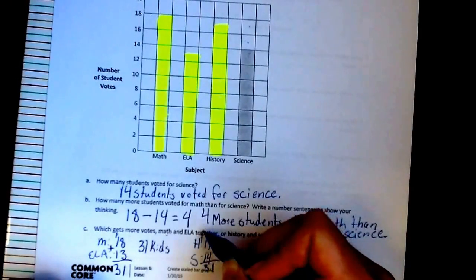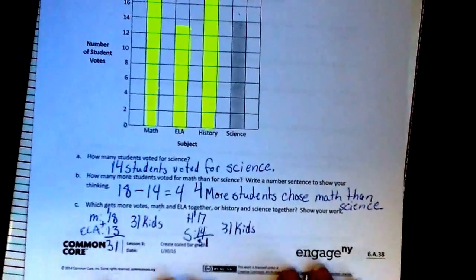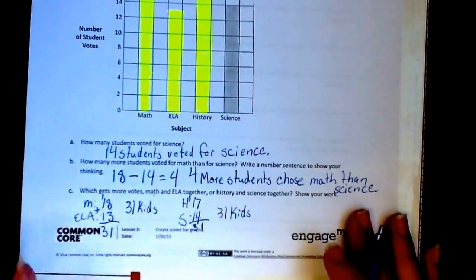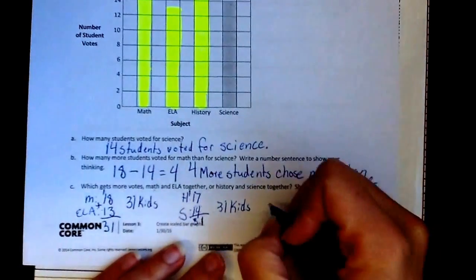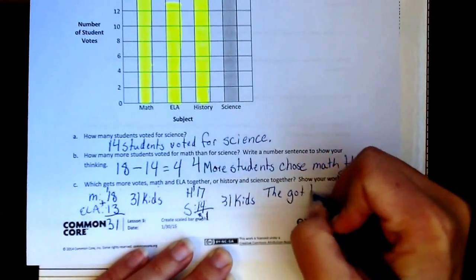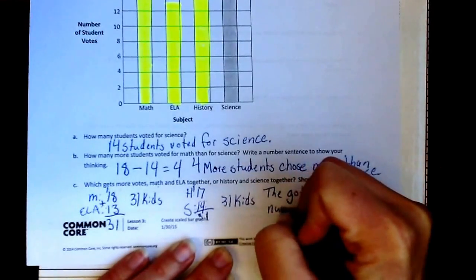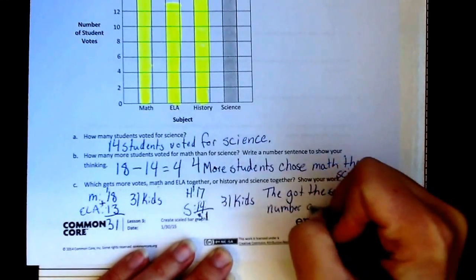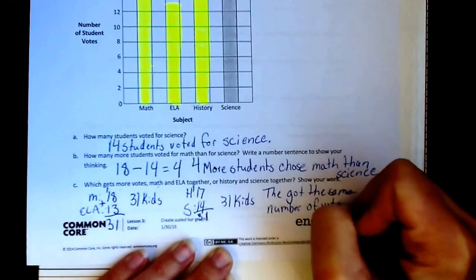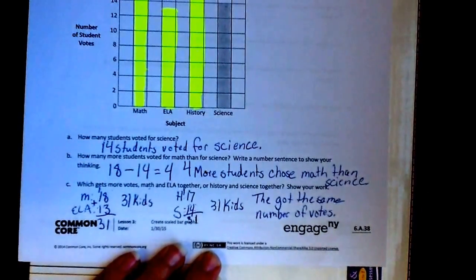I put my 1 down here, carried my 10s. 1, 2, 3. So, which gets more votes? Well, they're the same, right? So they got the same number of votes. They tried to trick us, but hopefully they didn't get you.